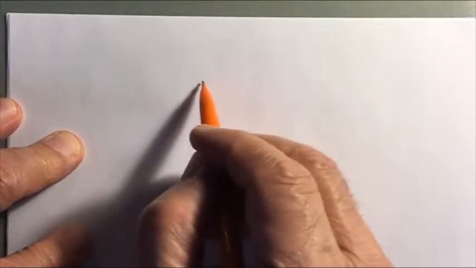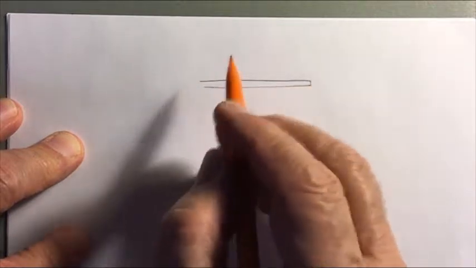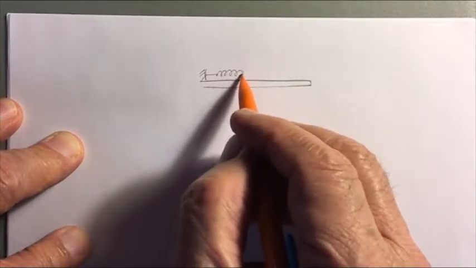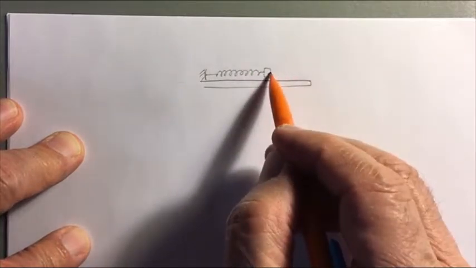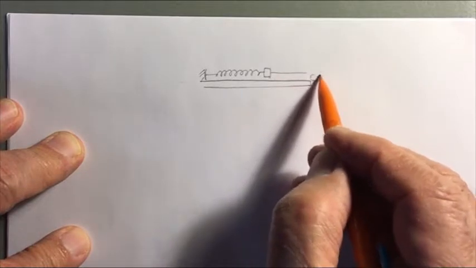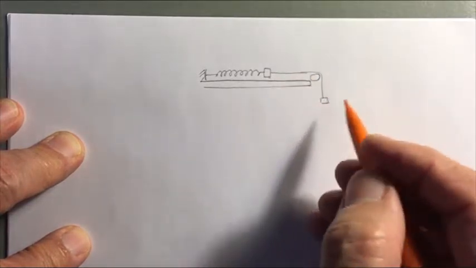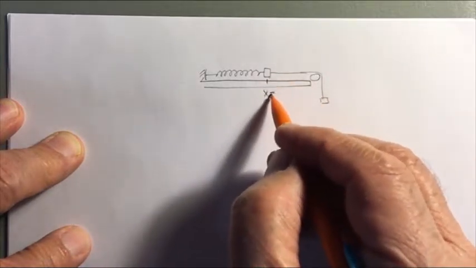Now, one example on this, which is what we would probably do in the lab also. We have a fixed place, we have a spring, and we have a string and a pulley, and we attach some weight over here. When there's no weight, this is x equal to 0.